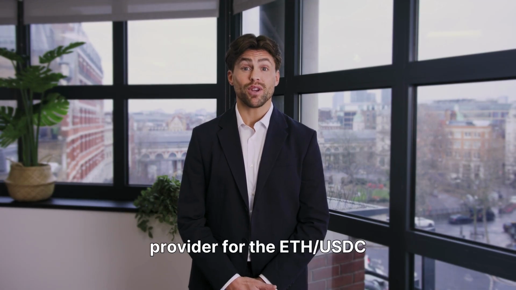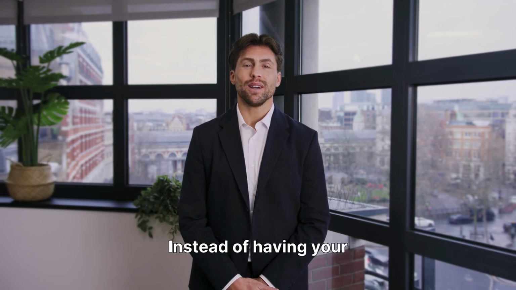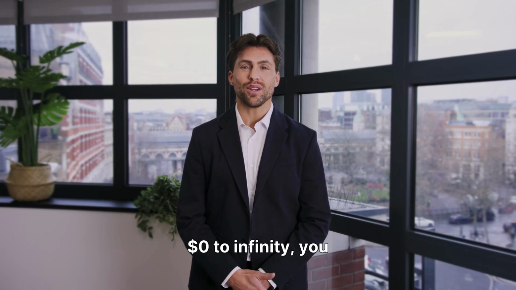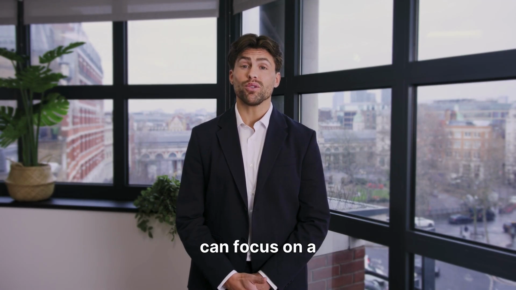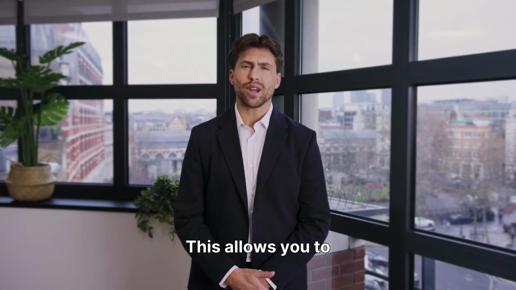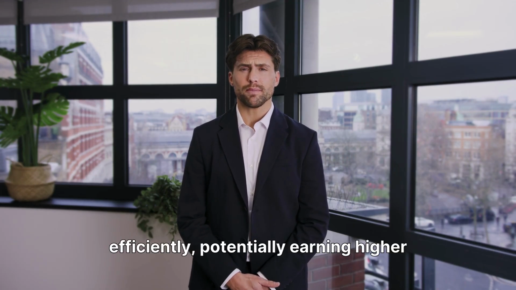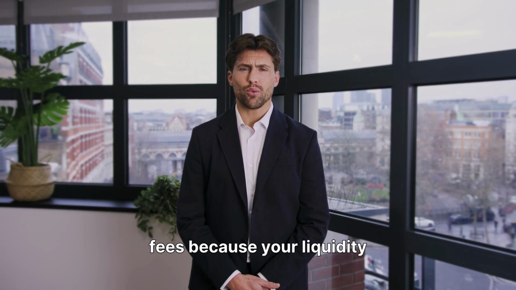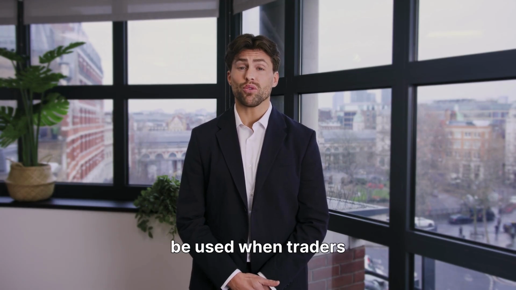provide liquidity. Imagine you're a liquidity provider for the ETH/USDC trading pair. Instead of having your liquidity spread thinly from $0 to infinity, you can focus on a more narrow range, say between $2,000 and $3,000. This allows you to allocate your capital more efficiently, potentially earning higher fees because your liquidity is more likely to be used when traders swap within that specific range.